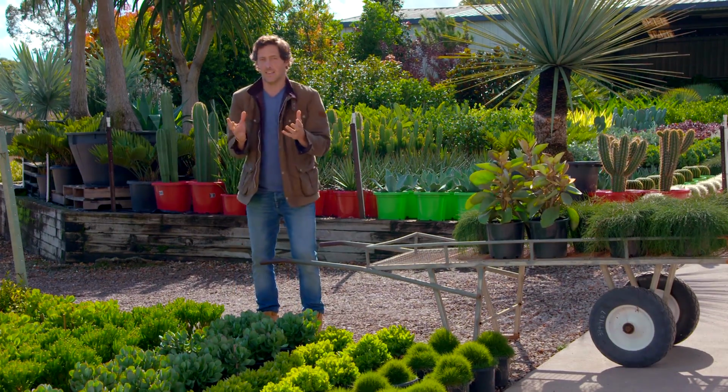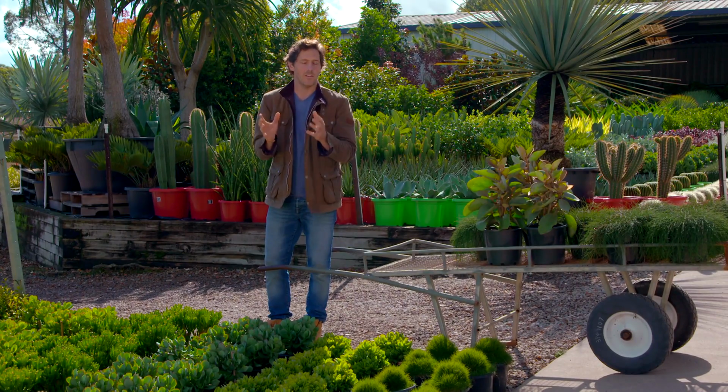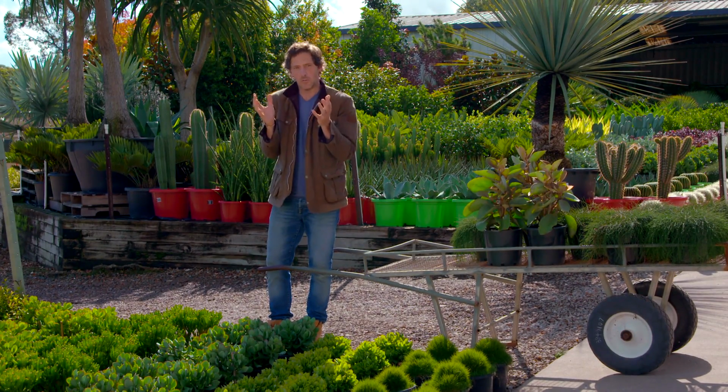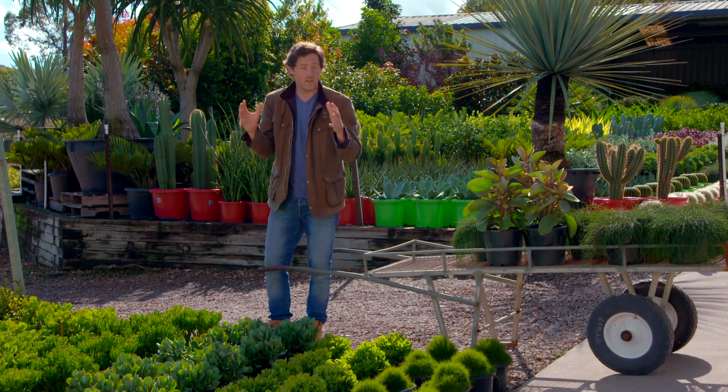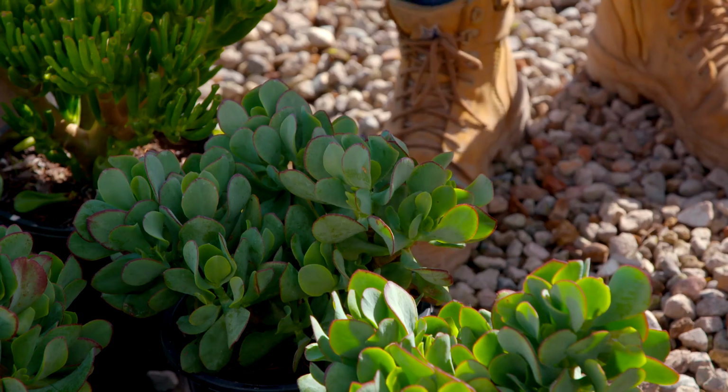I'm like a kid in a candy shop. There's just so much to choose from. But when you're selecting plants for your own garden, you need to try and imagine the shapes you want to put together and the space they're going to grow into. The plants I've already got would really benefit from having some lovely round structure to them.